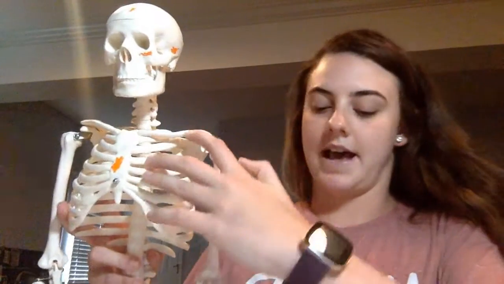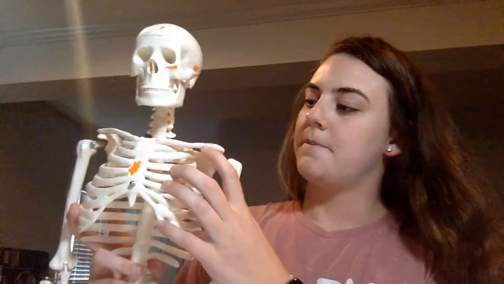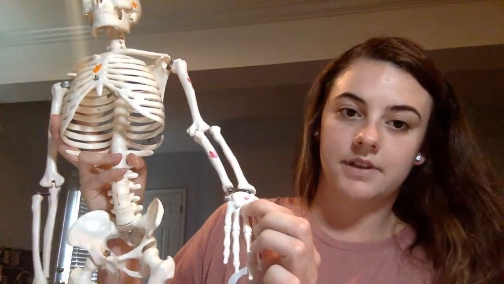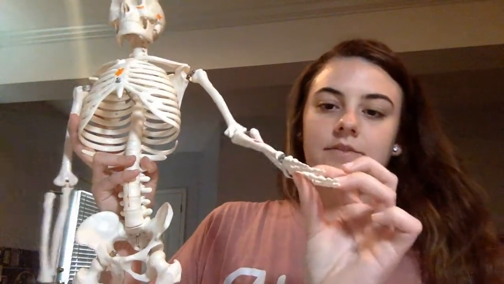So, appendicular, and I'm just referring to the sheet of the names of bones. We have our clavicle right here. Then we have our scapula. Then we have our humerus. Then we have our ulna and our radius. Then we have our carpals in our wrist, then the metacarpals, and then the phalanges, which are the ends of our fingers. And then we have our femur.